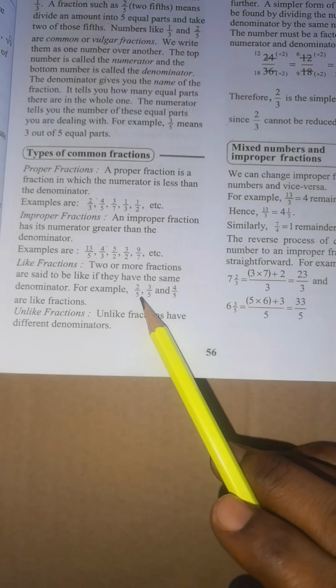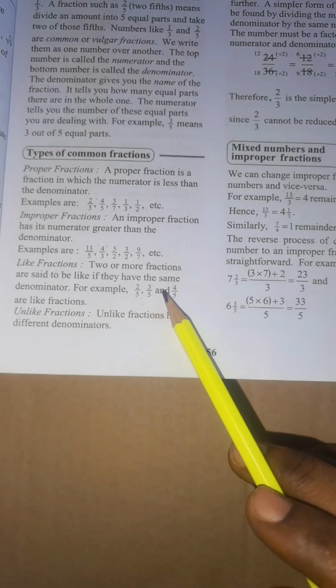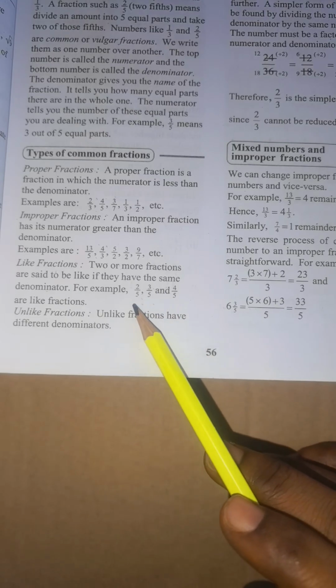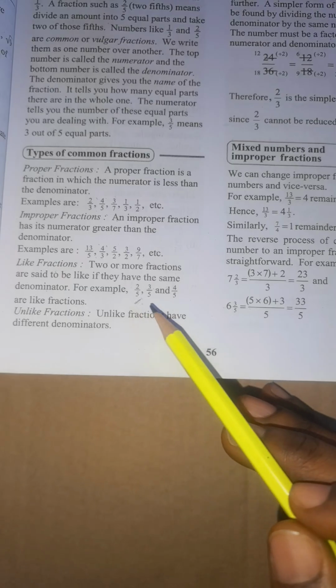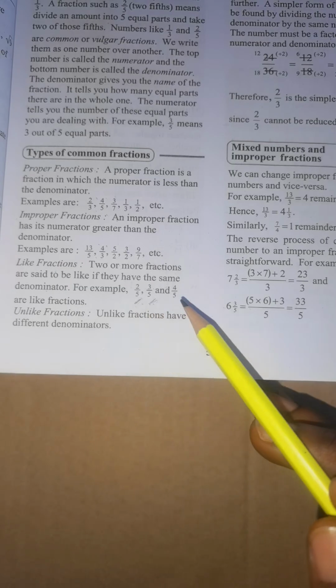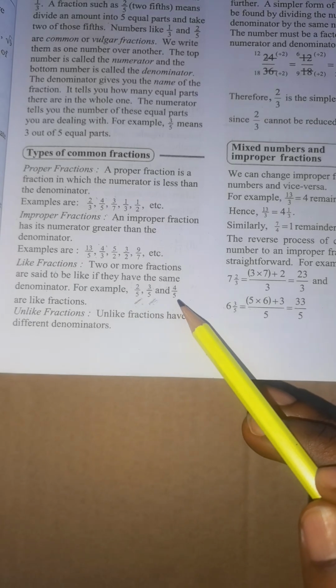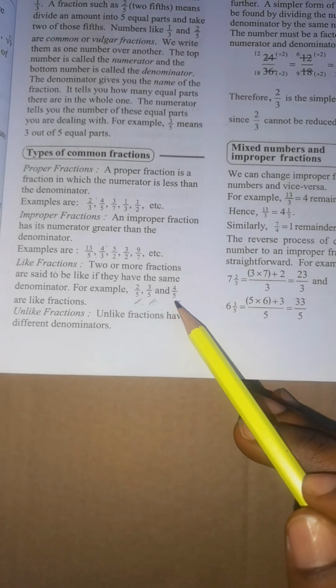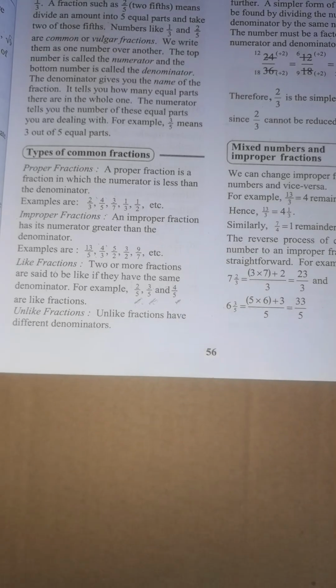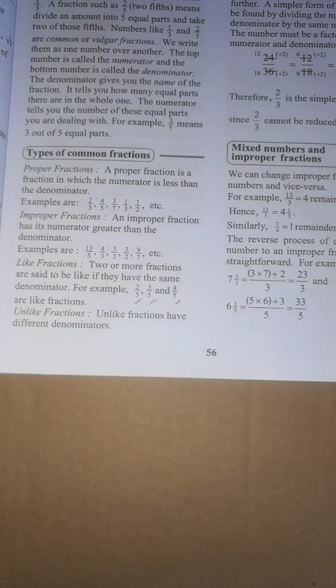If you look here, 2 over 5 and then 3 over 5. You can see that 5 is here as denominator and 5 is also here as a denominator. Moving on to the third one, we have 5 also as a denominator. So the focus is on the denominator. If they are the same, then these fractions are like fractions. Now, let's move on to unlike fractions.